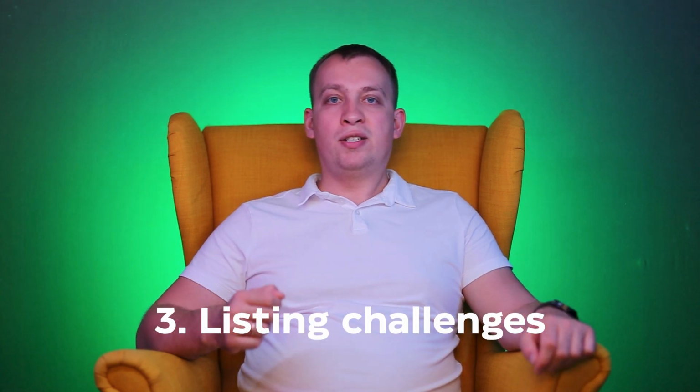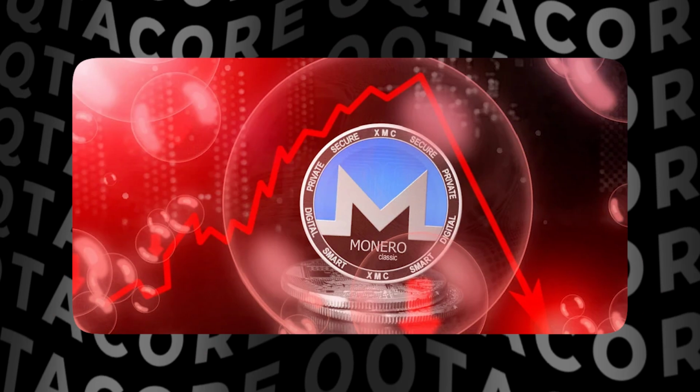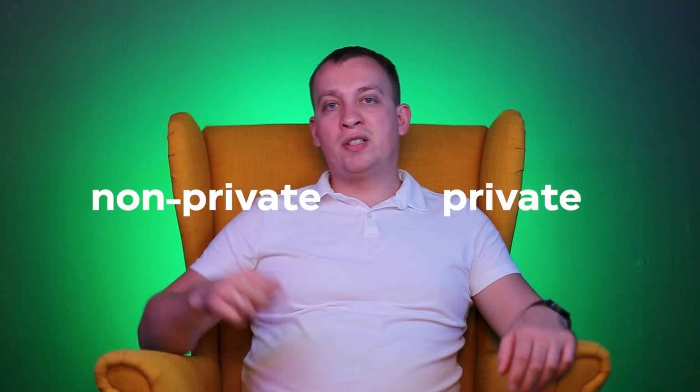Three, listing challenges. Privacy tokens, such as Monero, have been delisted from all major exchanges, while protocols with optional privacy features, like Dash and Zcash, remain listed. Solution: projects can have optional privacy features instead of full privacy, with support for both private and non-private transactions.